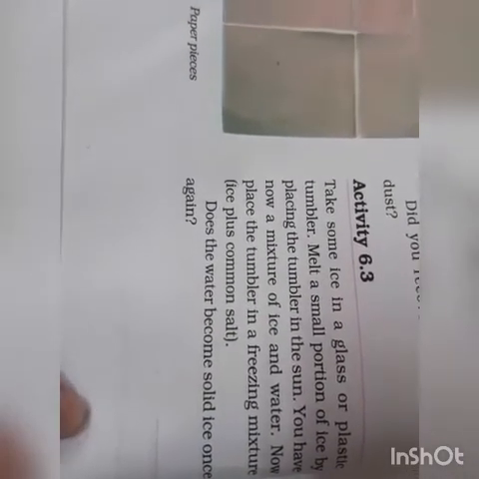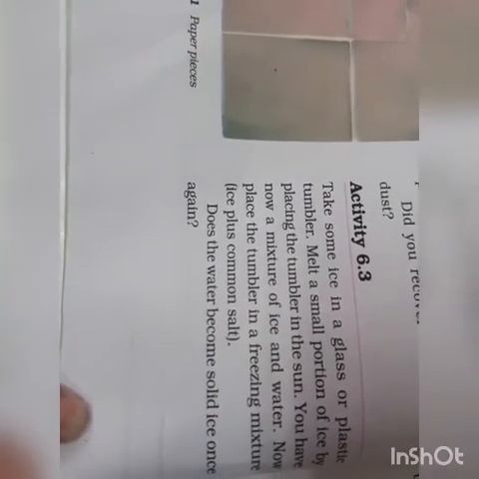Activity 6.3 is: take some ice into a glass or a plastic tumbler, melt a small portion of the ice by placing the tumbler in the sun. You now have a mixture of ice and water. Now place the tumbler in the freezing mixture, ice plus common salt.